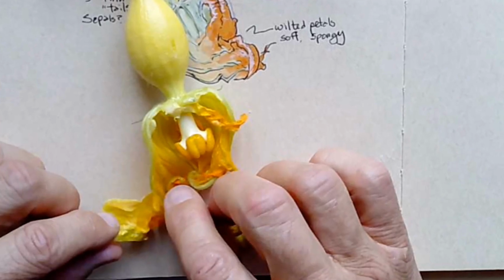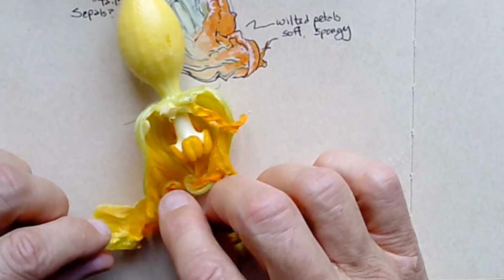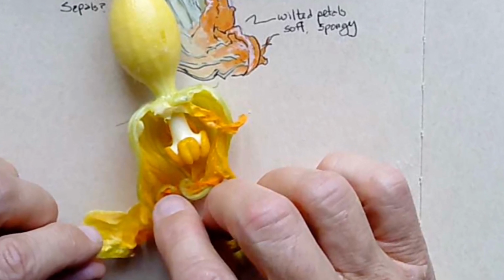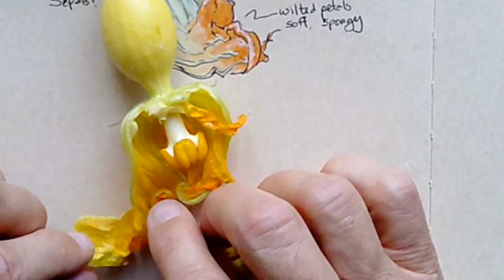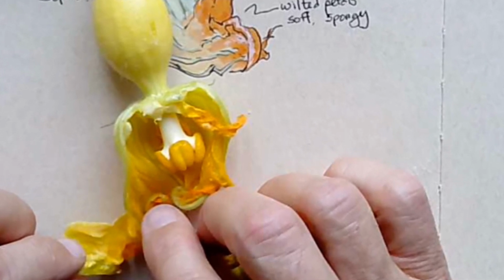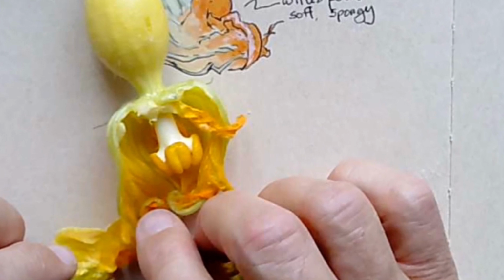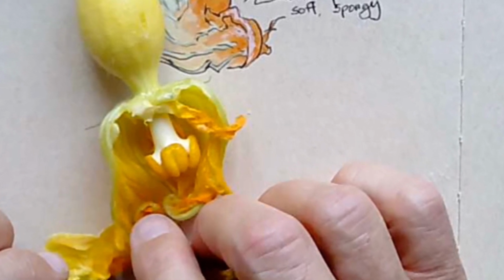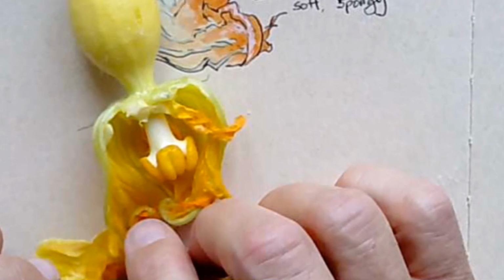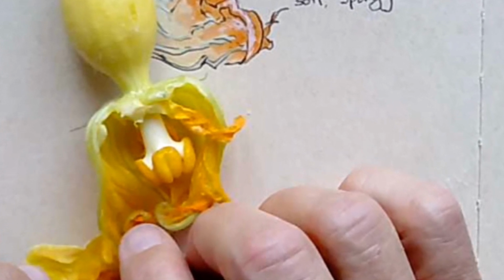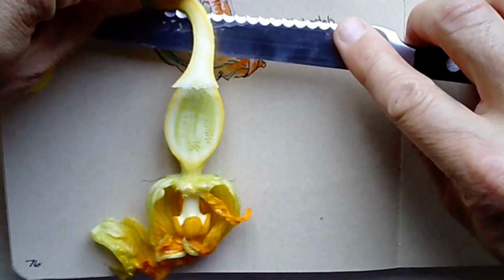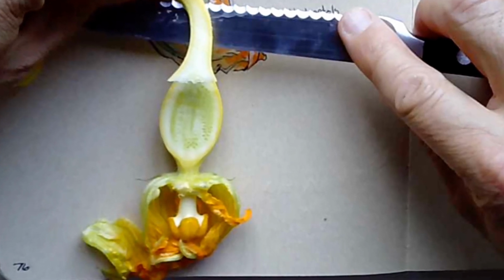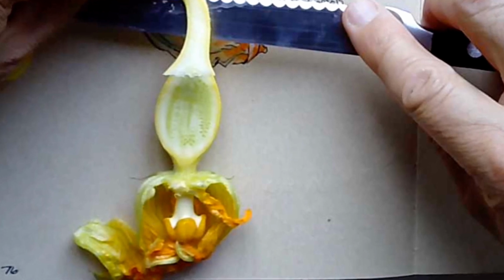If you think that flowers are interesting and beautiful on the outside, your mind will be blown when you start taking them apart and looking at them on the inside as well. This is a wonderful place to think about the ideas of structure and function. What is this for? How does this work? On a small flower, these details can be hard to see, but on a large blossom, like the squash, you can carefully peel back the petals and reveal the structures inside.